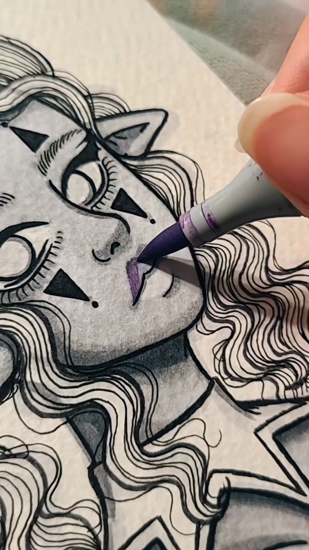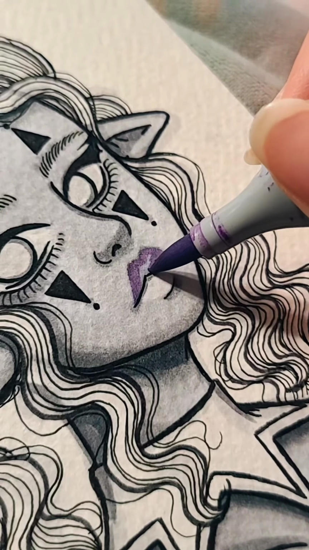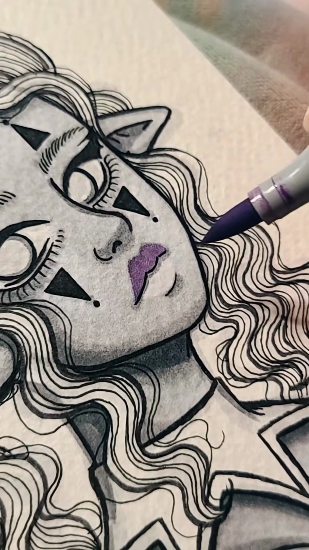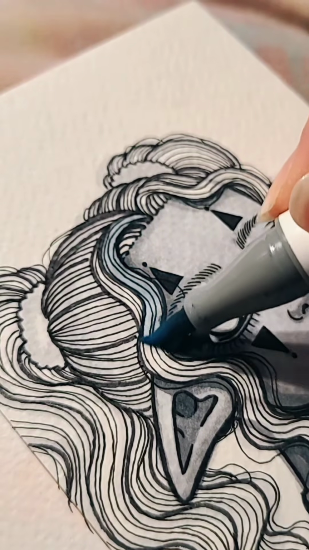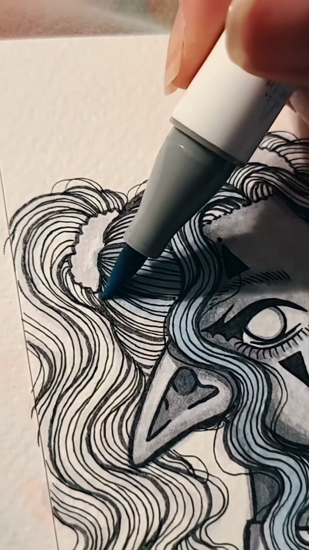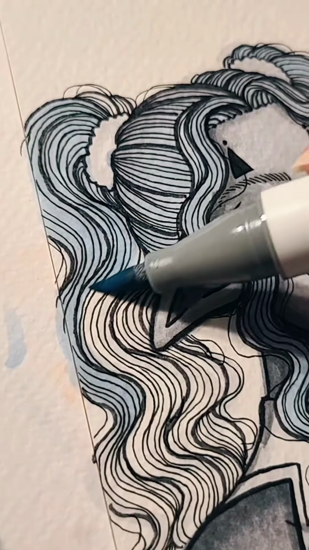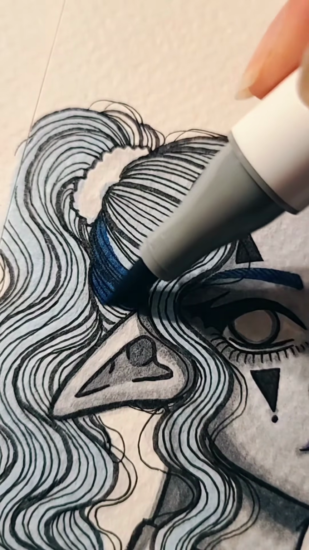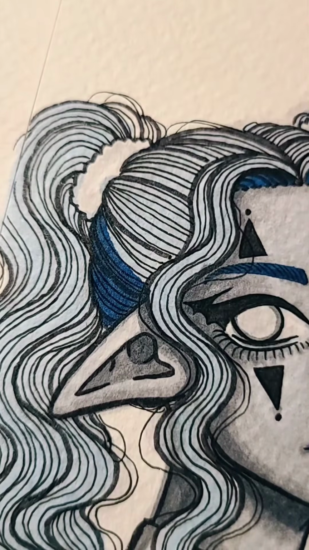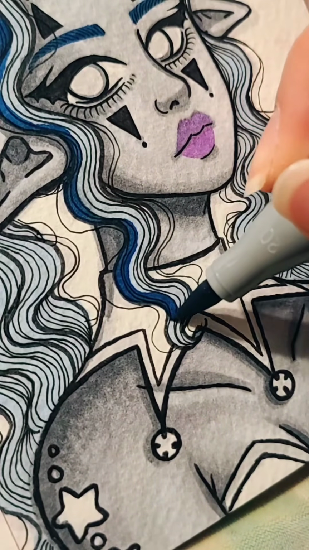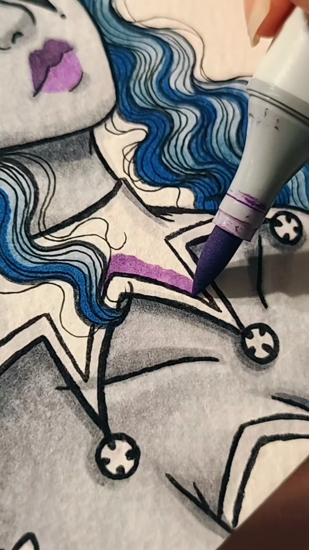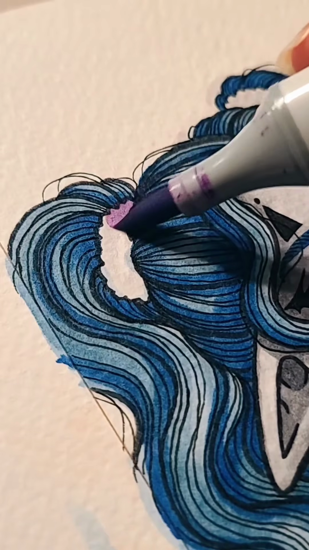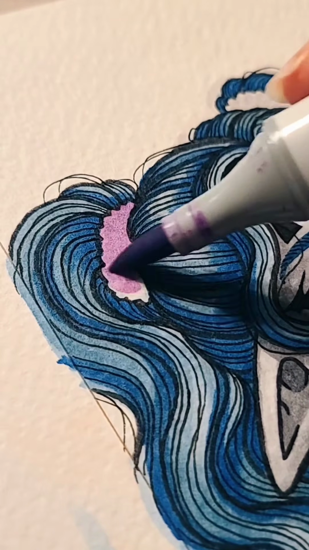Anywho, we are making a little jester character, and can I just say I am obsessed with how this one turned out? I think this character is so cute, and I could totally see somebody out there just cosplaying as her. Which would be super cool, by the way. No, but seriously, if you ever see a character that I draw and you want to cosplay as them, you are totally allowed to. I would die if somebody cosplayed a character of mine.